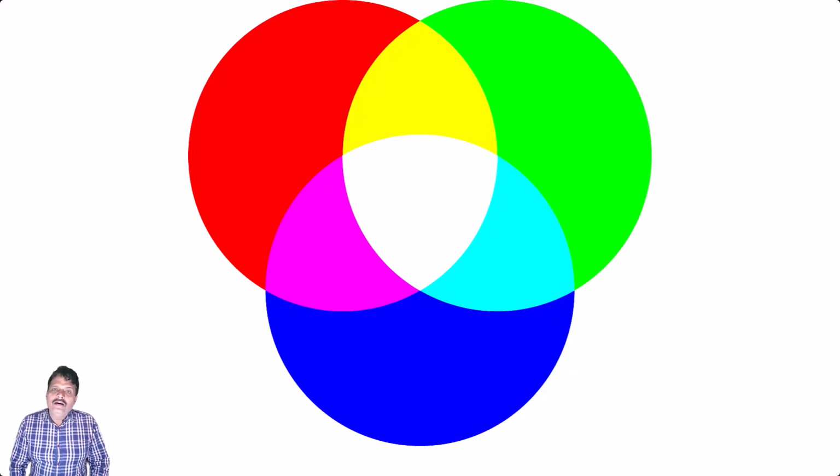So, now we have red, we have green, we have blue, and mixing these 3 colors you get white. Now, you may ask, where is yellow? How do we see yellow in television? Well, if you mix red with green, the color you get is yellow.